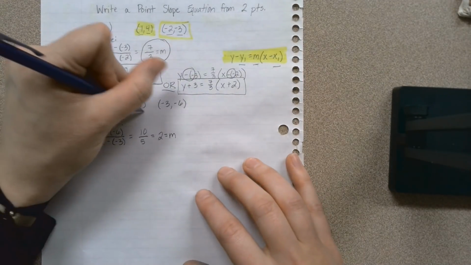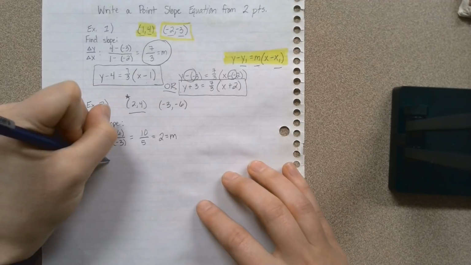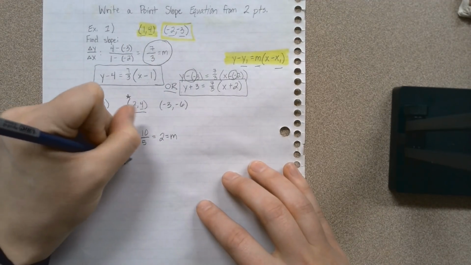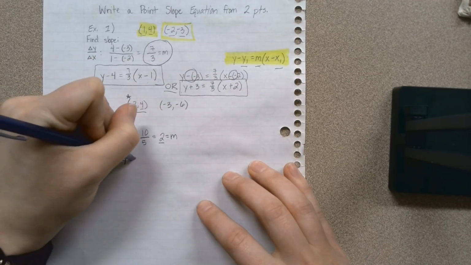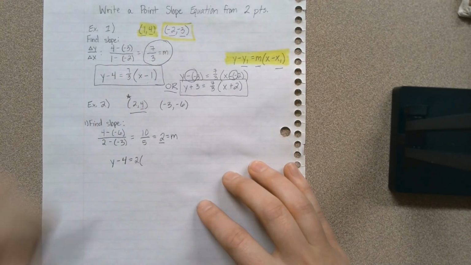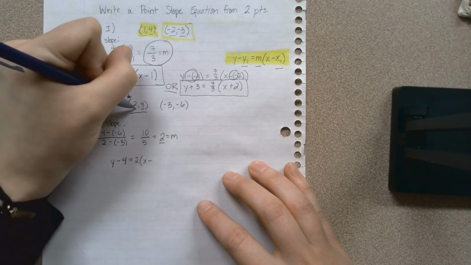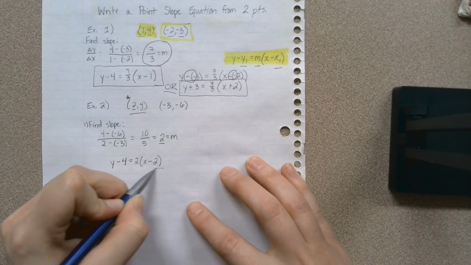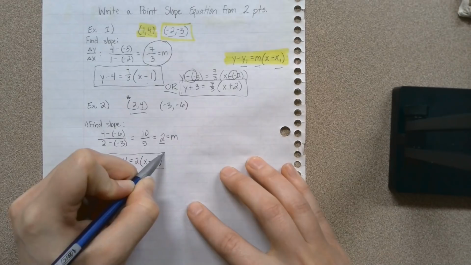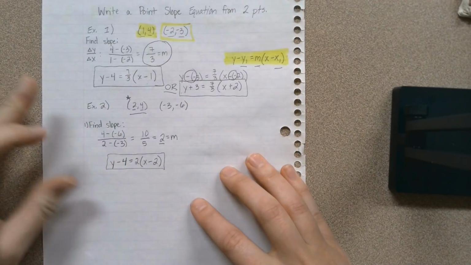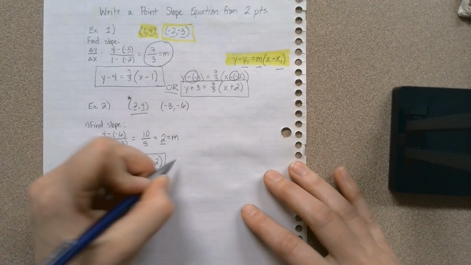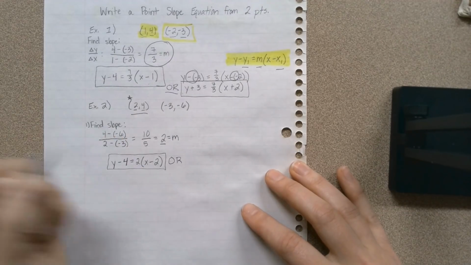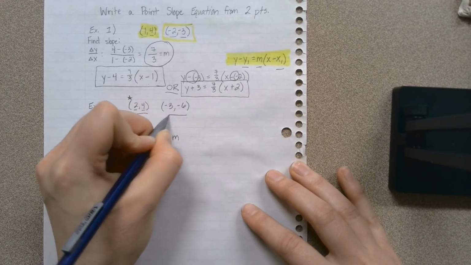If we use 2, 4, our equation will look like y minus the y value of 4 is equal to our slope, 2, multiplied by x minus the x value of 2. We look to see we can't simplify that. Still in point-slope form.